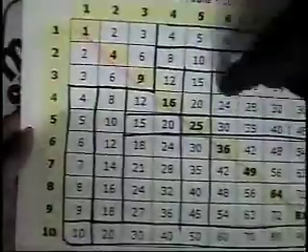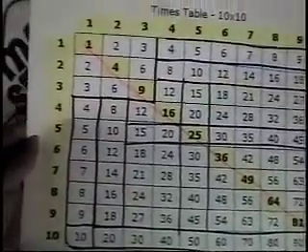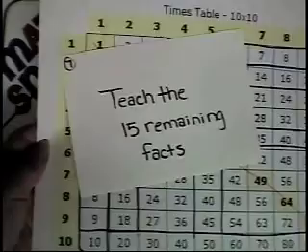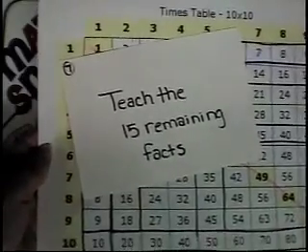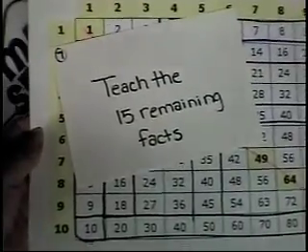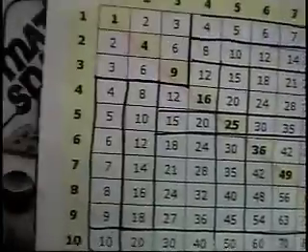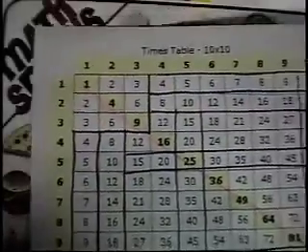So one side of this that we haven't filled in is how many facts left? There are only 15 remaining facts. So we've taken it down from 100 to really only having 15 of what we call the tough facts to really look at. I bet most kids could learn 15 tough facts. So let's see if we can get 15.